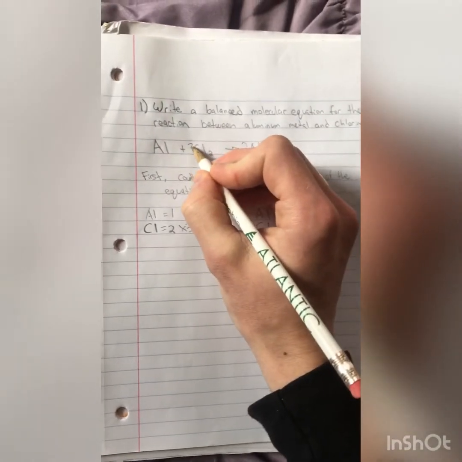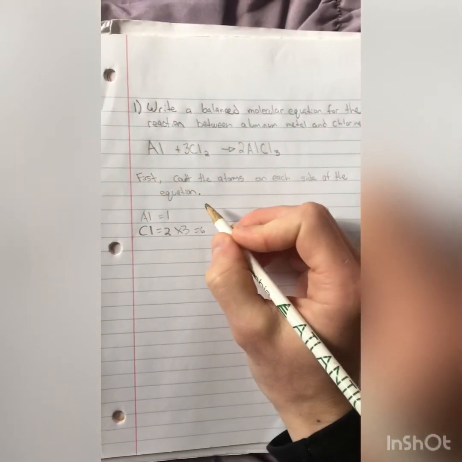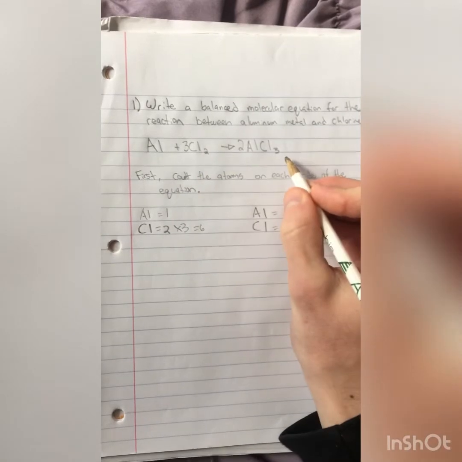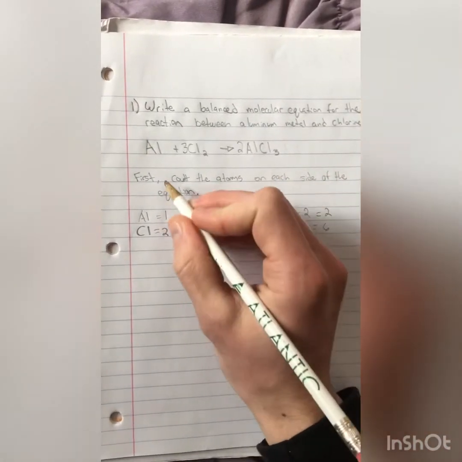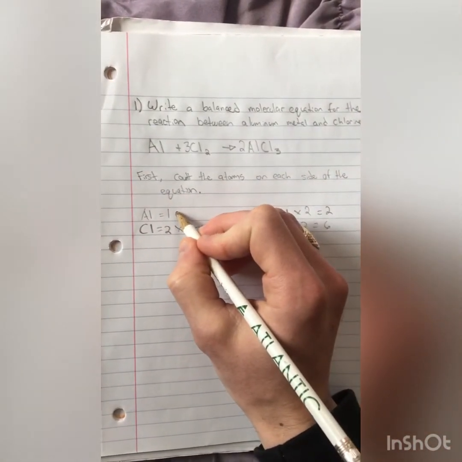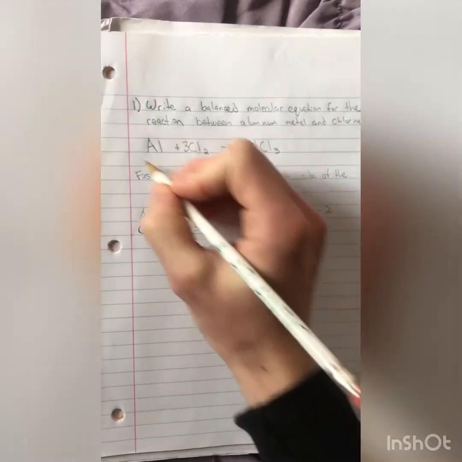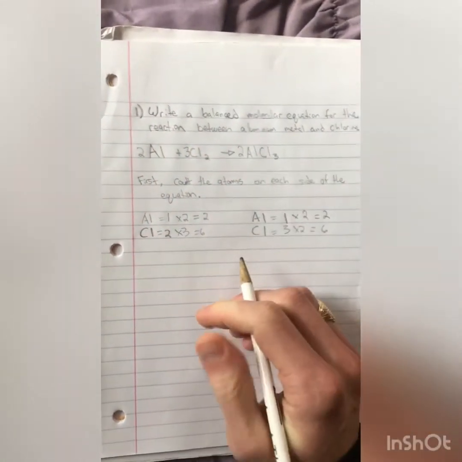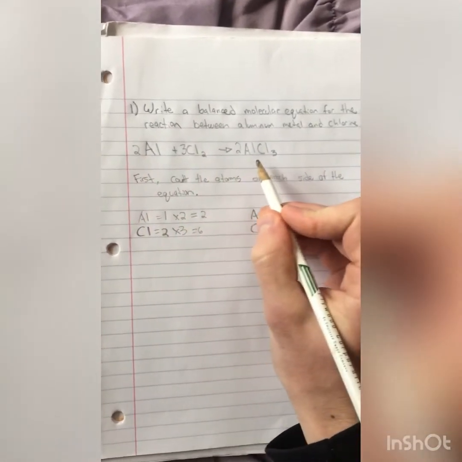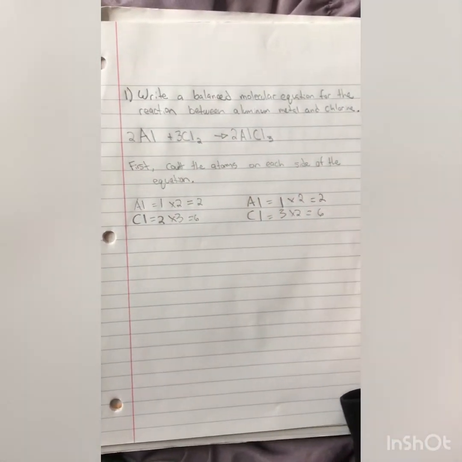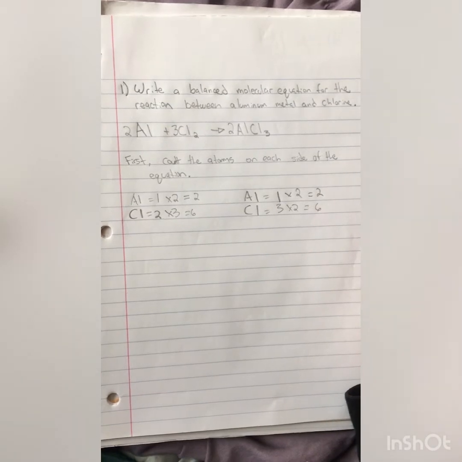Put the 3 here. So now we have 6 Cl over here and 6 Cl over here, and then to balance the aluminum, you just times 2 equals 2. Put that here, and we have a balanced chemical equation for the reaction between aluminum metal and chlorine.